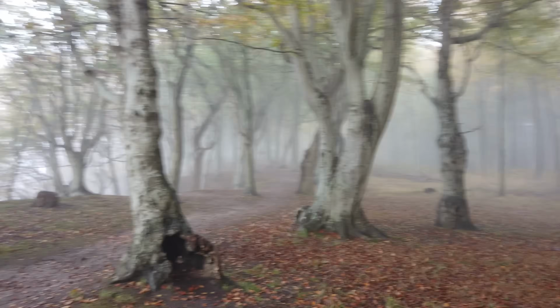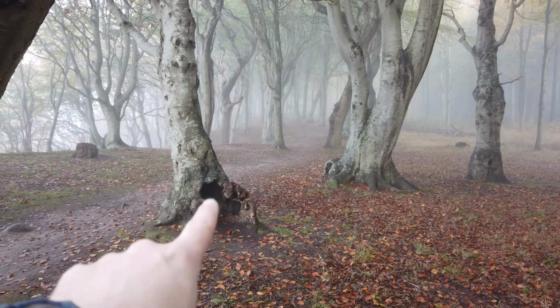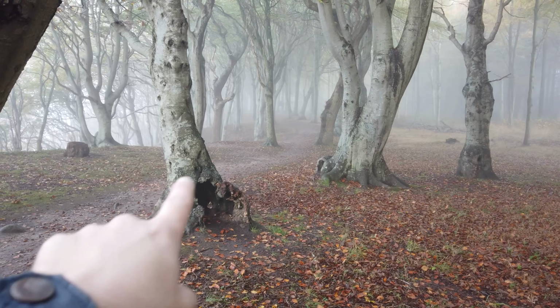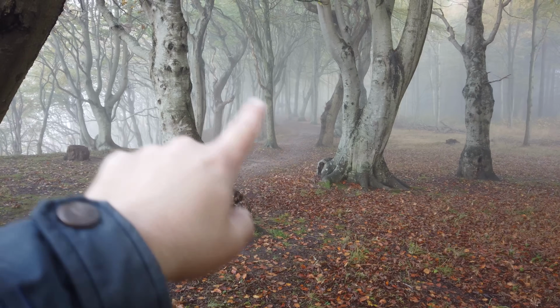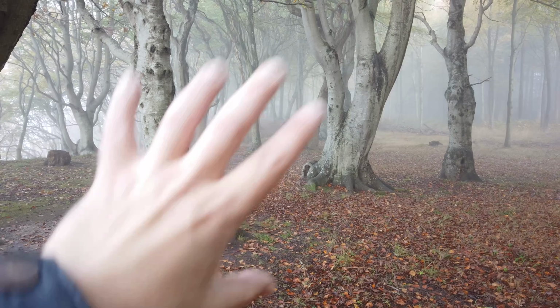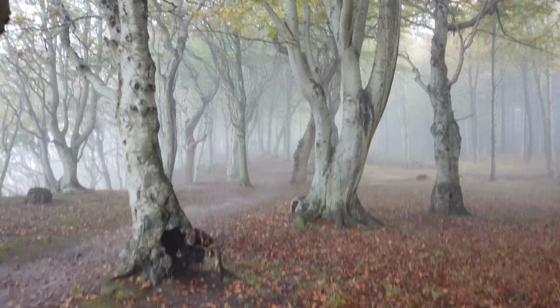Wow. This is so good. So right now I'm really just using these interesting trunks here, and using the trail as a leading line into the forest. I have the fog separating the depth of the photo. It's just so good.